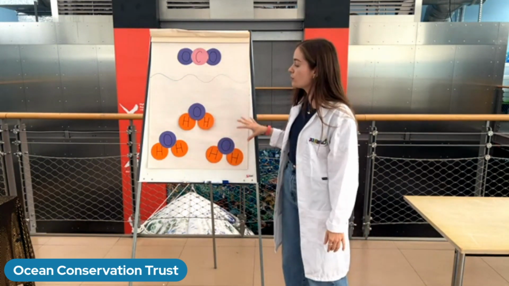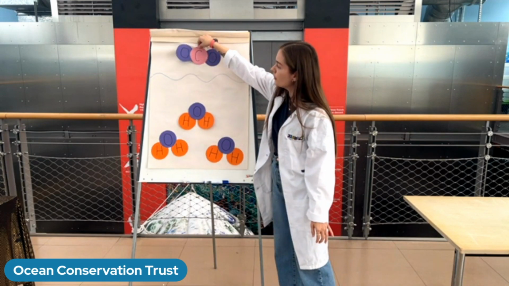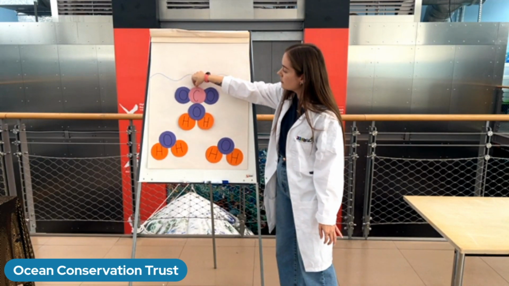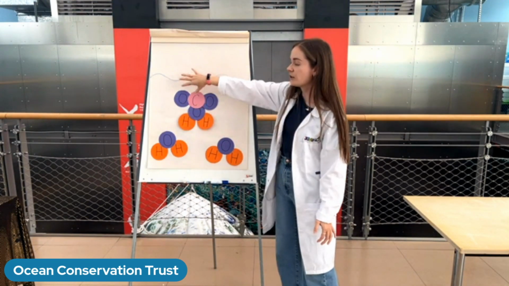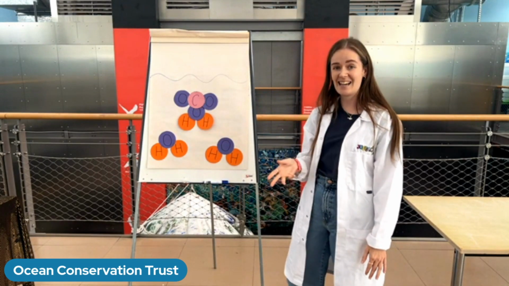So in our ocean, we've got lots of water. And as I said, the carbon dioxide from our atmosphere can dissolve into the ocean. And when it does this, it reacts with the water to form something called carbonic acid.